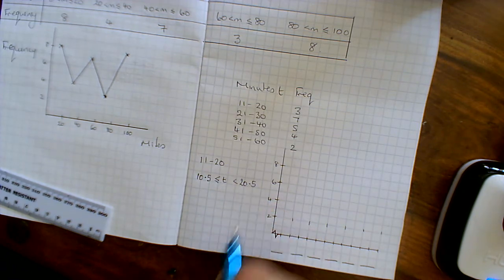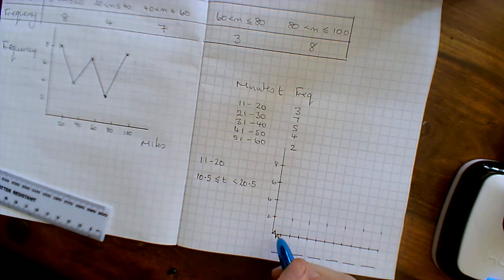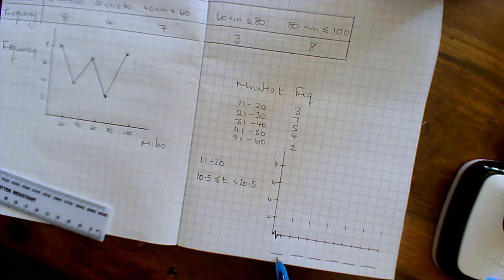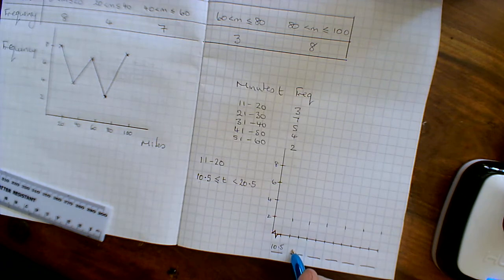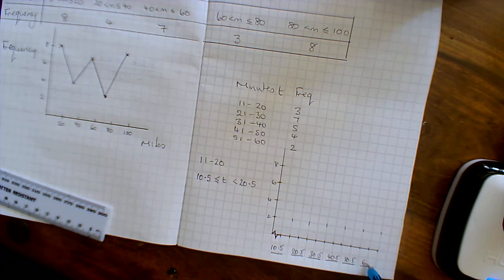So it's got to be less than 20.5. When I look at these axes, I don't particularly like this marking on the axis, but it means the axis is squashed in, so we're not bothered about any numbers below the first one. The first step is 10.5, then the next one is 20.5, 30.5, 40.5, 50.5, and 60.5.